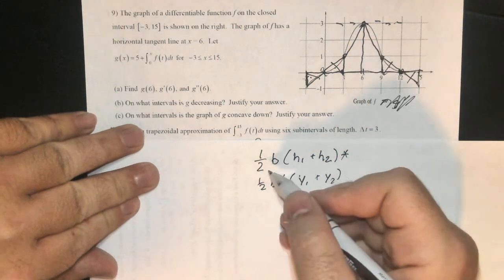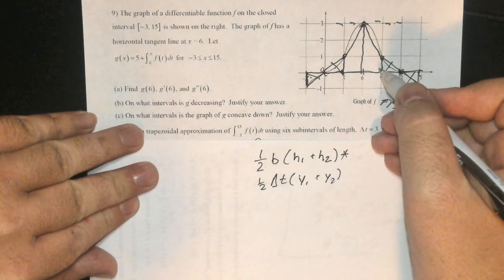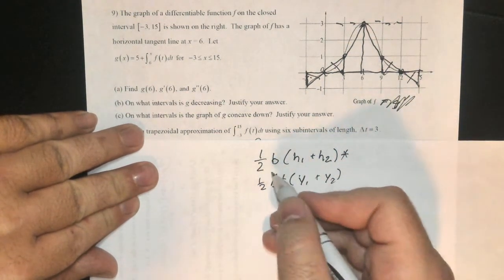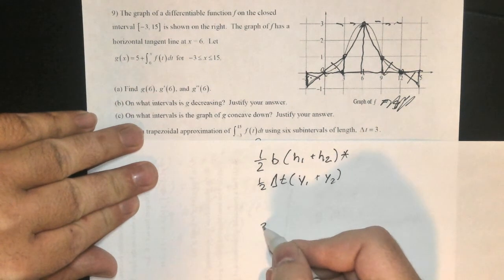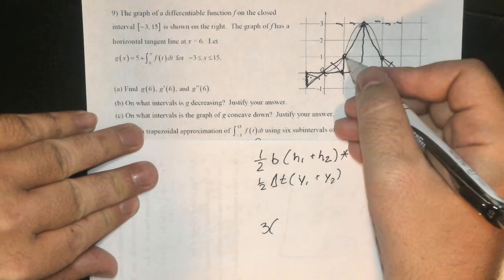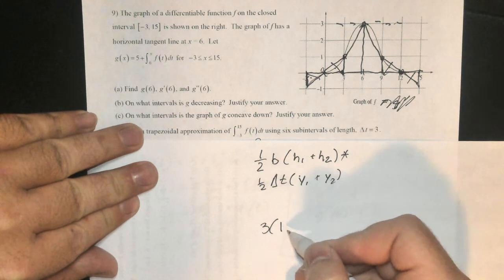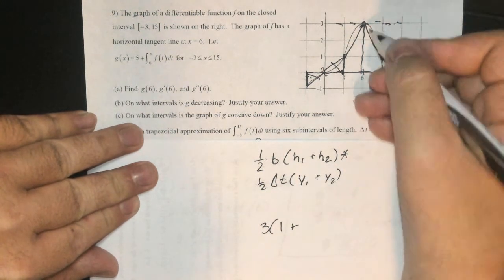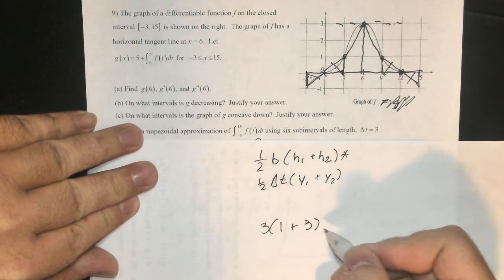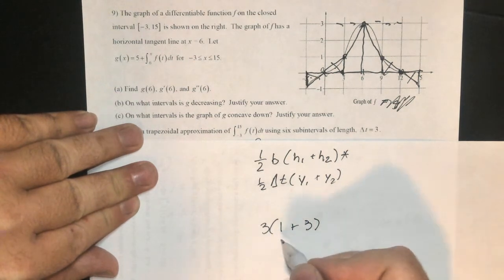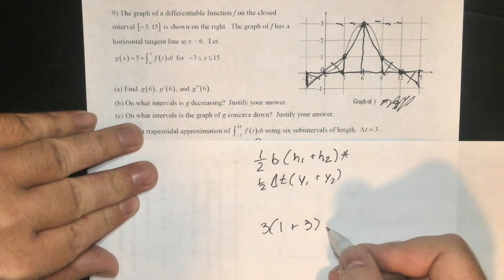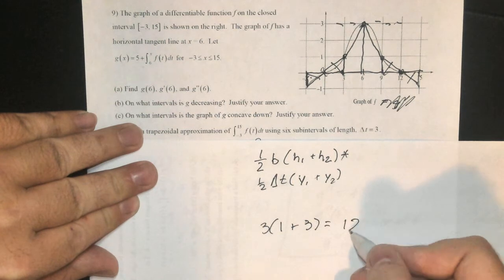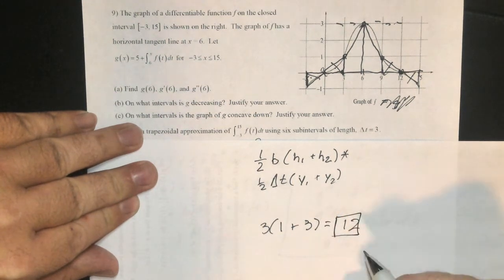Now here's what I'm going to cheat. Technically I would do 1/2 of this one and 1/2 of this one, but since they're symmetric, 2 halves make a whole. So what I'm really looking at is 3. The height on this side is 1. The height on this side is 3. So 1 plus 3 is 4, 3 times 4 is 12, and there's your answer.